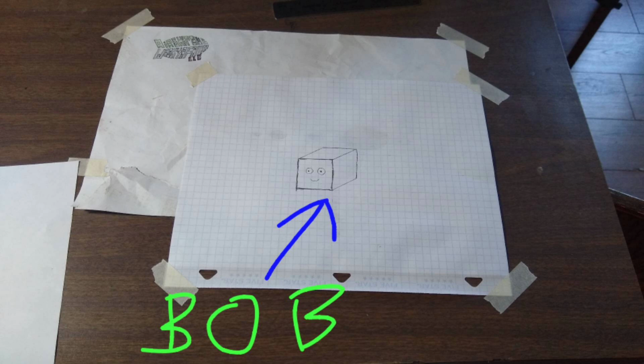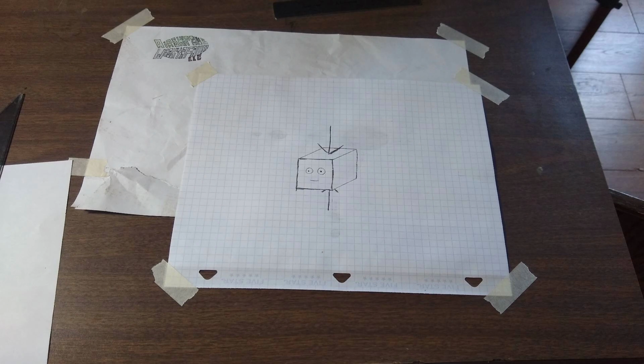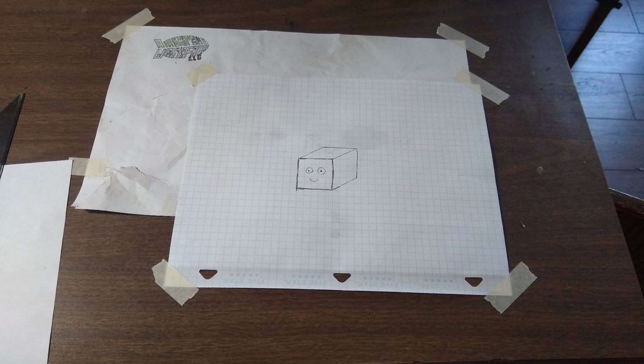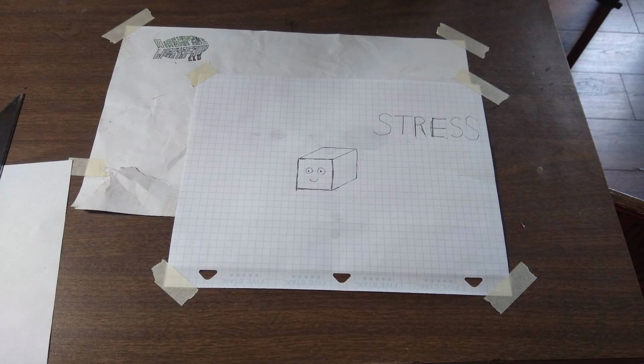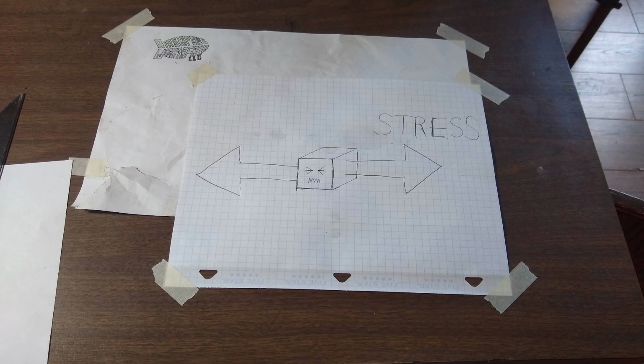This is Bob. Notice how happy he is. When we apply a force to Bob, he gets unhappy. Take the forces away and he is happy again. This unhappiness is what we engineers call stress. And just like people, if you put too much stress on Bob, he will crack and break.